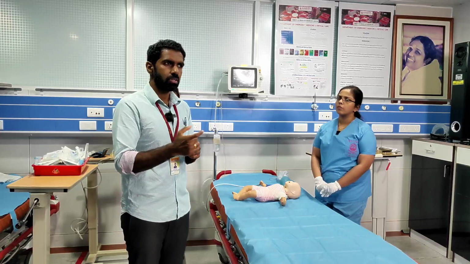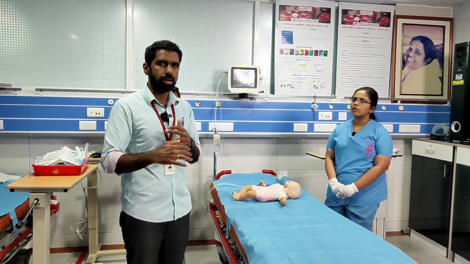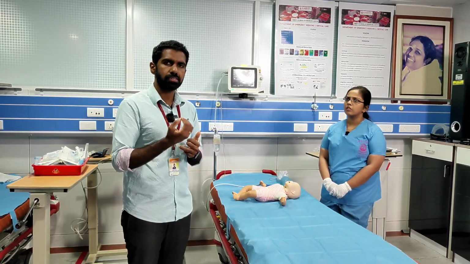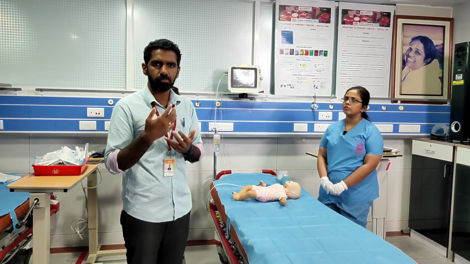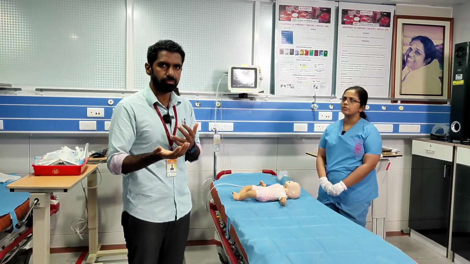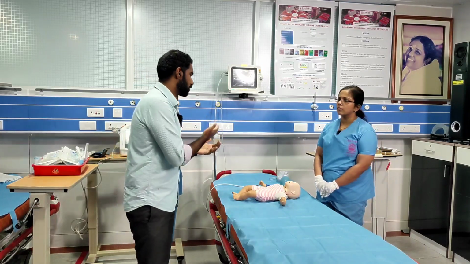Now that's a difference. In this case we don't have to give the drugs, because the entire reflexes of the child have already been obtunded. They have been completely blunted, so you don't have to use another set of drugs. In fact, you can go for a crash intubation in this child.